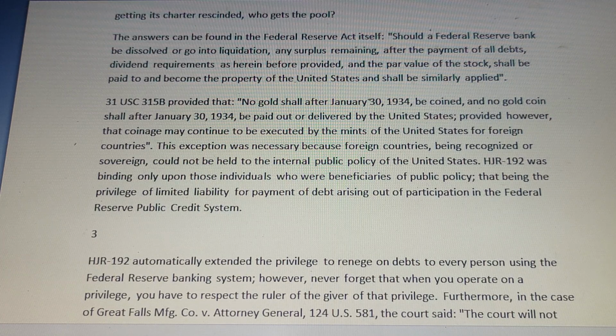31 U.S.C. 315B provided that no gold shall, after January 30th, 1934, be coined, and no gold coin shall, after June 30th, 1934, be paid out or delivered by the United States, provided, however, that coinage may continue to be executed by the mints of the United States for foreign countries.